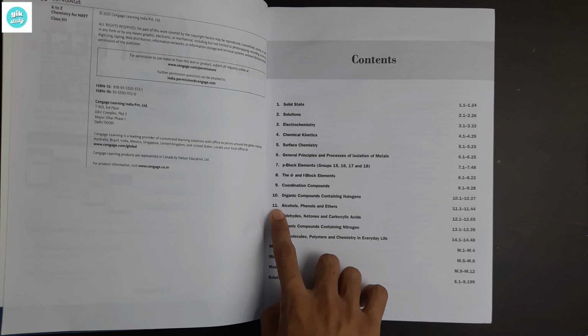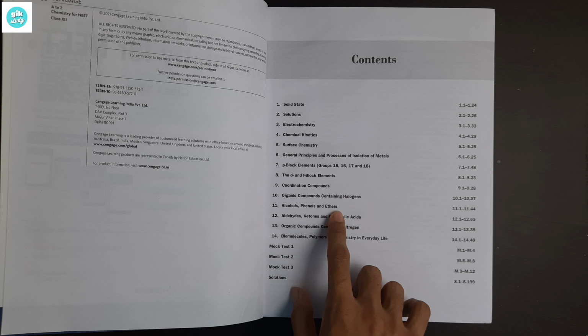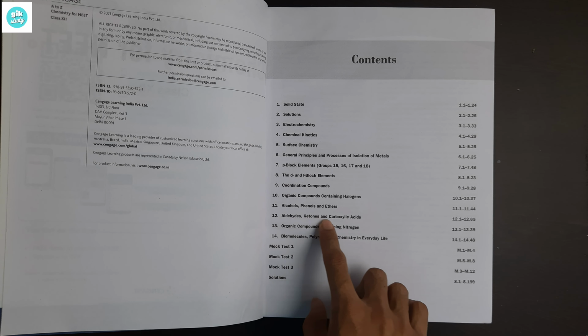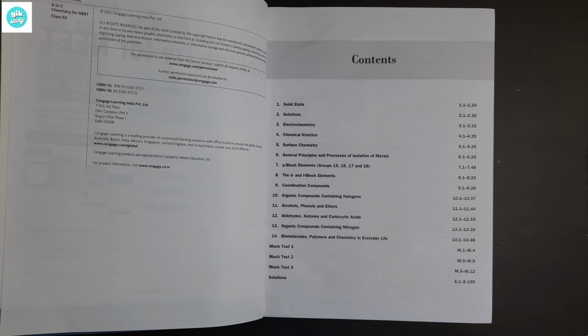Now chapter 11 alcohols, phenols and ethers. Now chapter 12 aldehydes, ketones and carboxylic acids. Now chapter 13 organic compounds containing nitrogen. Now chapter 14 biomolecules, polymers and chemistry in everyday life. Now mock test 1, mock test 2, mock test 3 and then solutions.